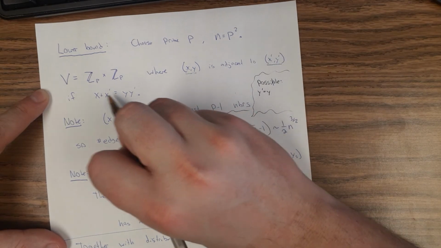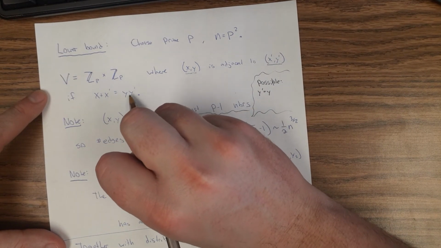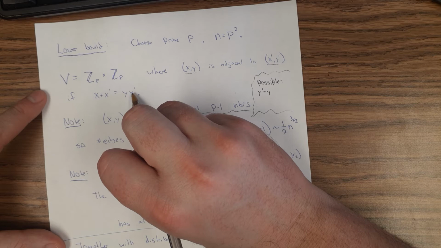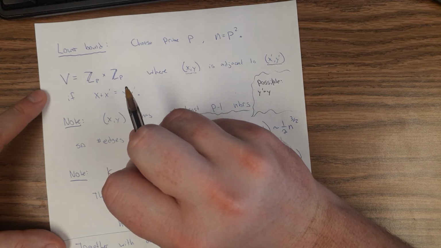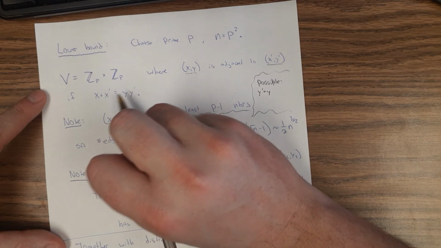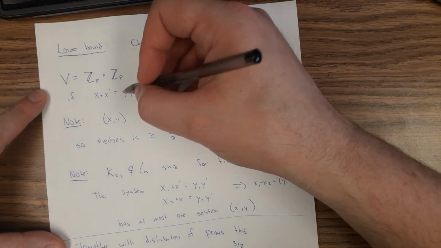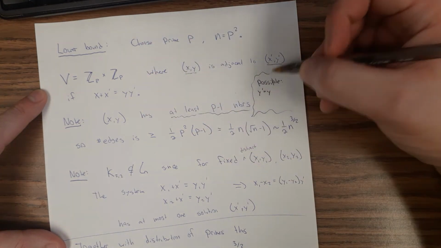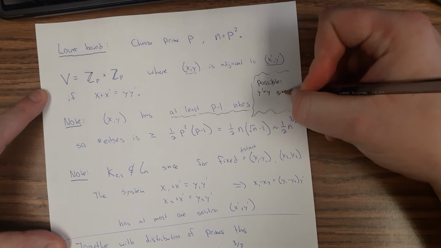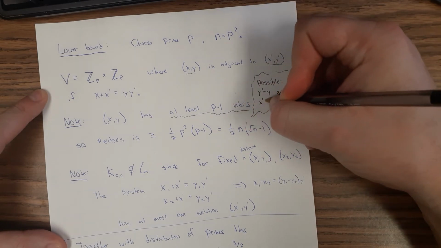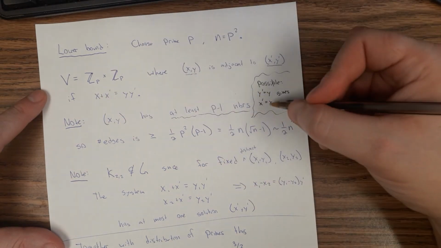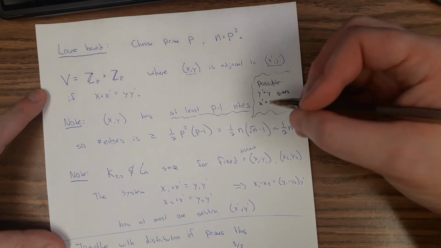So I'm talking about going through this and plugging in every possible y'. It's possible that I would get the same solution back, meaning it's possible that if I do y' equals y and I solve for x', the solution that I get is x' equals x.